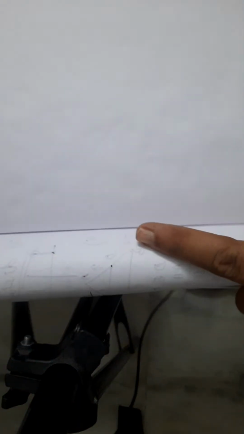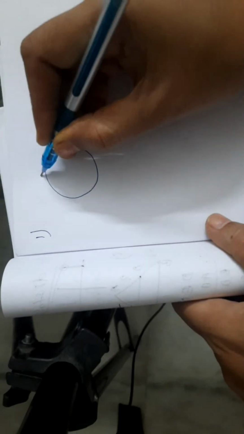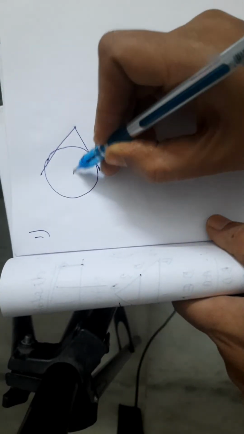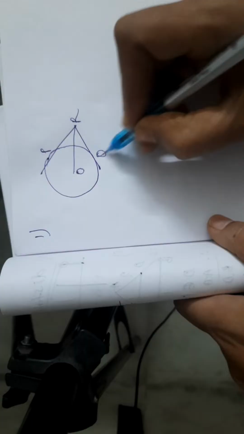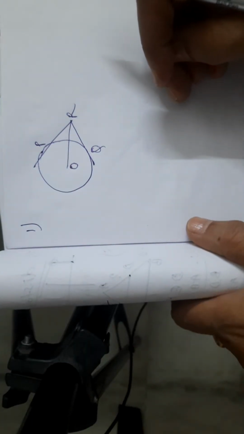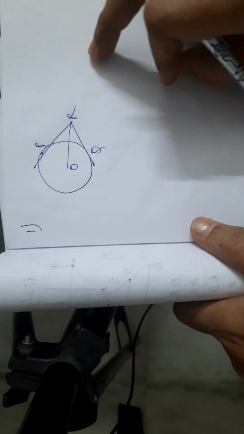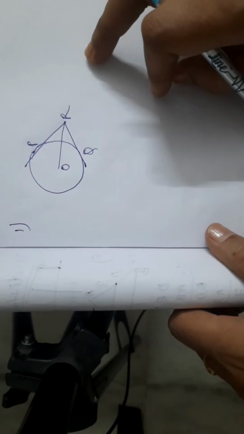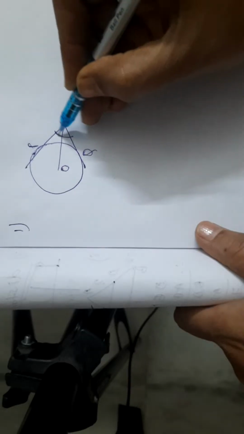In section B, we are moving to section B. Here the first question is given. It is from tangents to circles. In the figure, it is given RQ and RP are the two tangents drawn from the point R to the circle with center O. If angle PRQ is 120, this complete angle is given as 120.